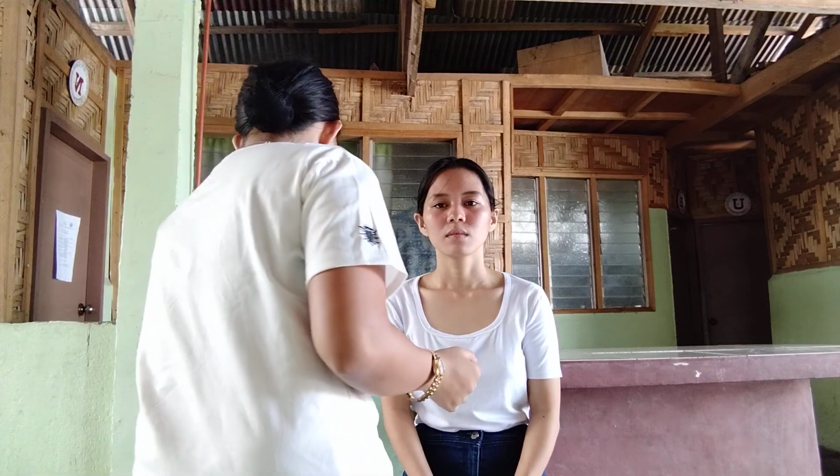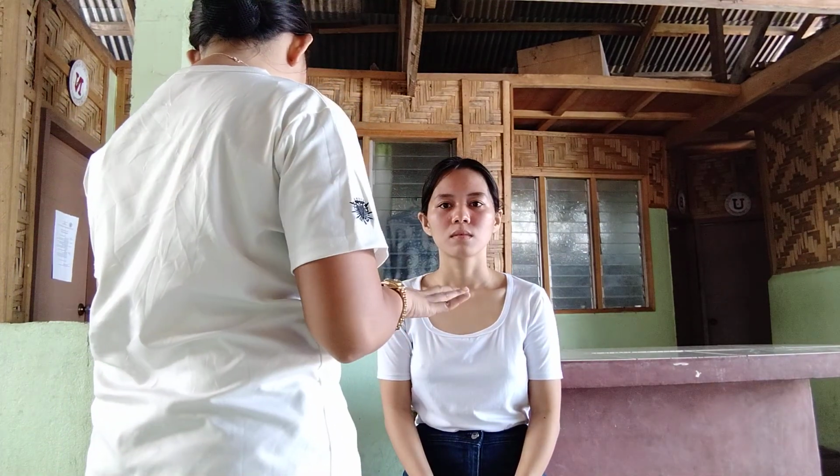Next is the hypoglossal, which is our 12th cranial nerve. It is a motor type. Try to open your mouth and protrude your tongue. Move it from side to side. As I observe, the patient does it with ease. I'm going to wash my hands to prevent the risk of spreading contamination.